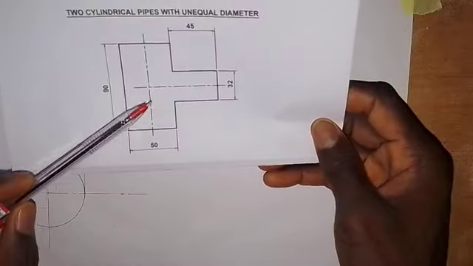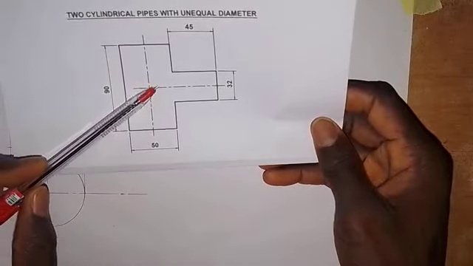Now the next thing is to draw the elevation of the horizontal cylinder. Looking at these two cylinders, they intersect each other at a right angle.